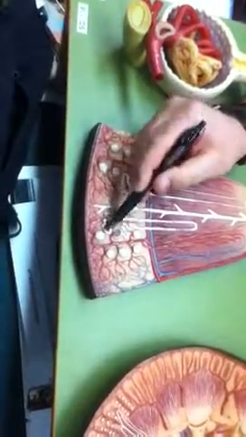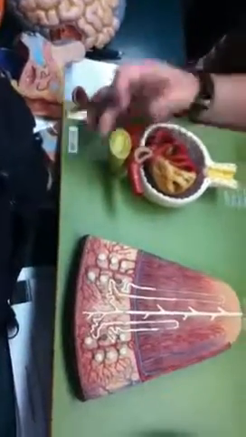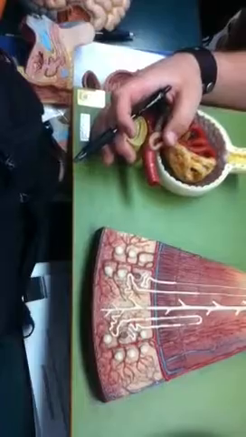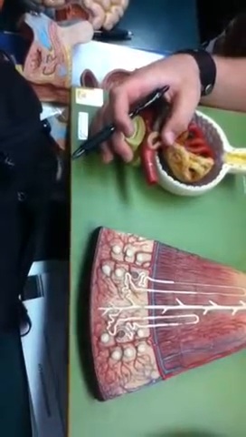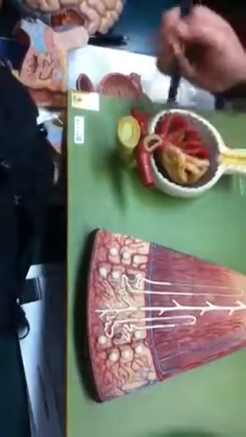After that, the filtrate continues coming up and it passes by the Bowman's capsule again. Here it's passing through this triangle between the afferent, the DCT, and the efferent arterioles. All of this together forms the juxtaglomerular apparatus. Breaking down the words, juxta means next to, so it's the apparatus next to the glomerulus.